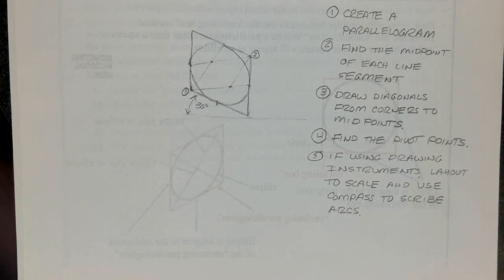So we do have a test in this class at some point, right? A test 1 or something, like at the midterm, a take-home test. I may ask you to try to do one of these by hand. Okay? So hang on to your notes, or make sure you watch the videos again. So that's called an isocircle. By the way, an isocircle is not a circle, it's an ellipse. It's actually truly an ellipse.